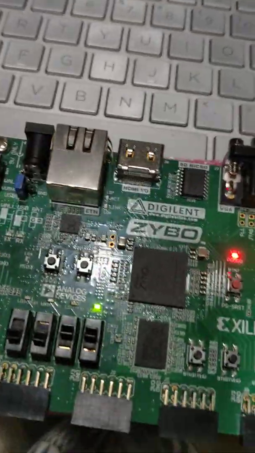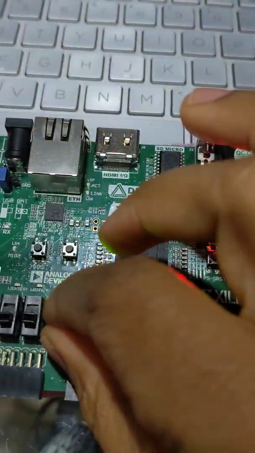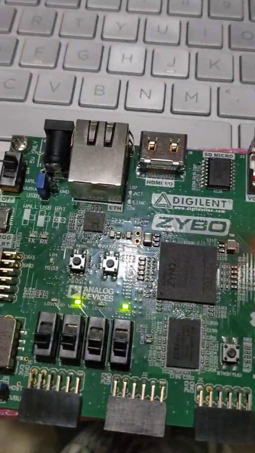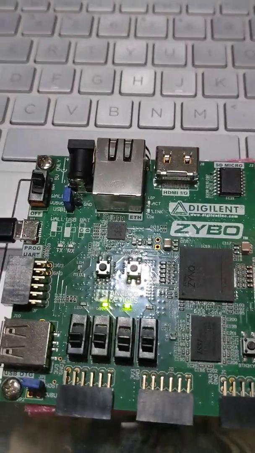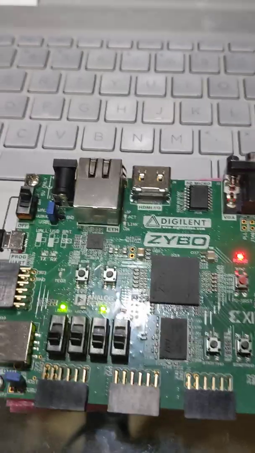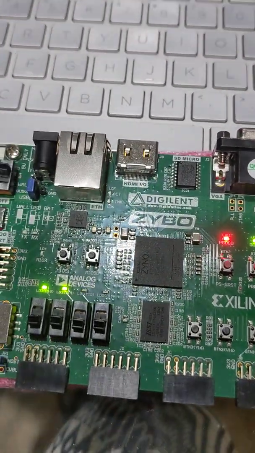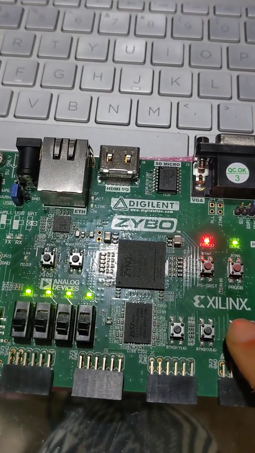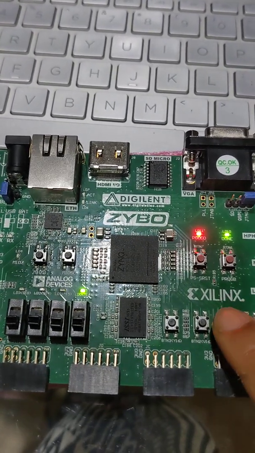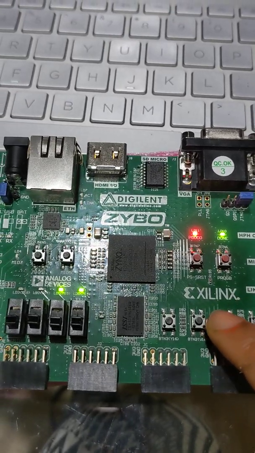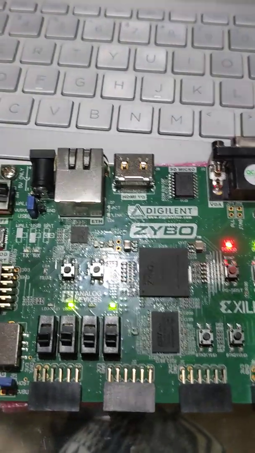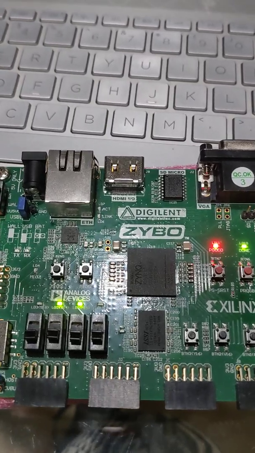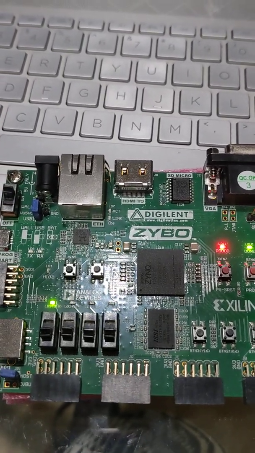So as you can see, I just ran the board and all the switches are off. If I press a button, nothing is going to happen. See, the interrupt LEDs are ignoring the button interrupt. I'm going to start from task 4, 5, and then go down to 1.